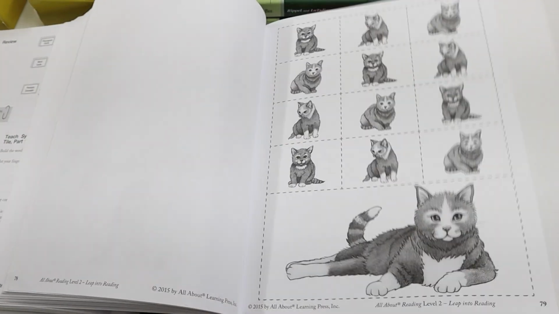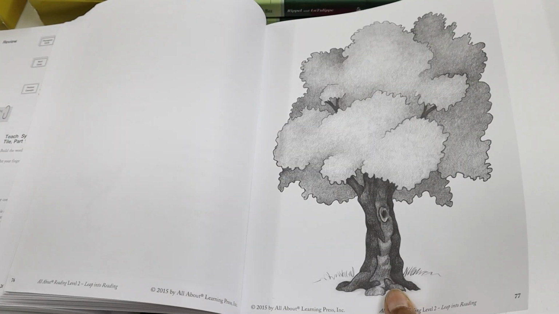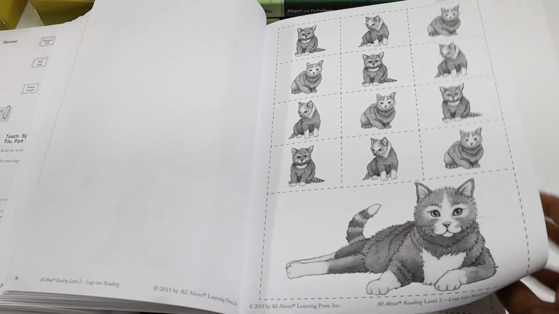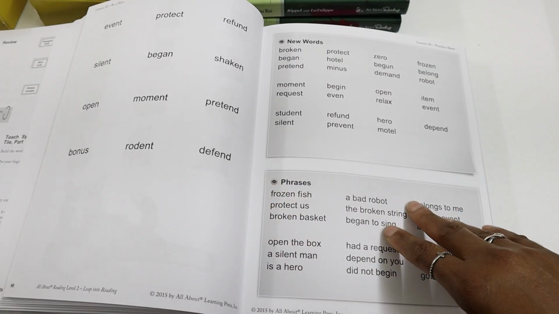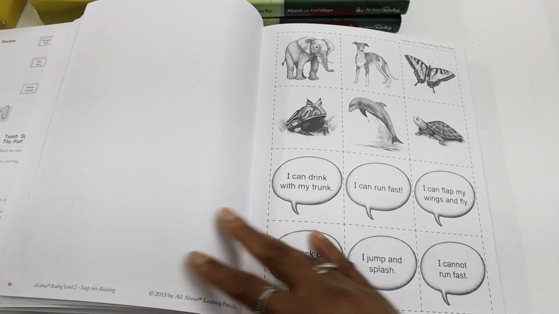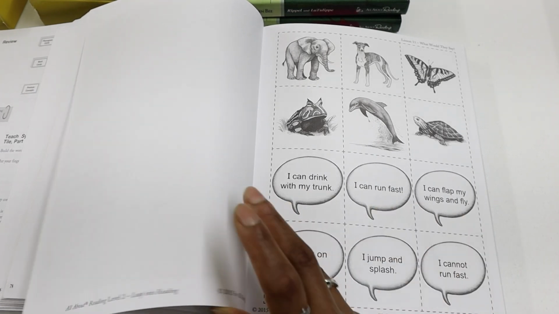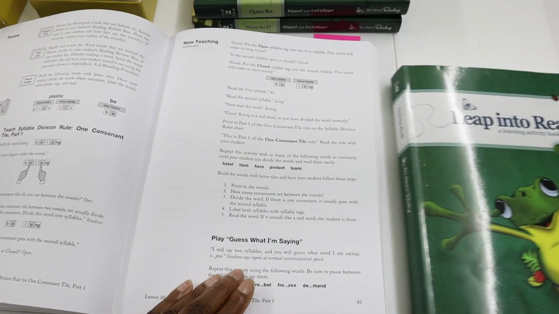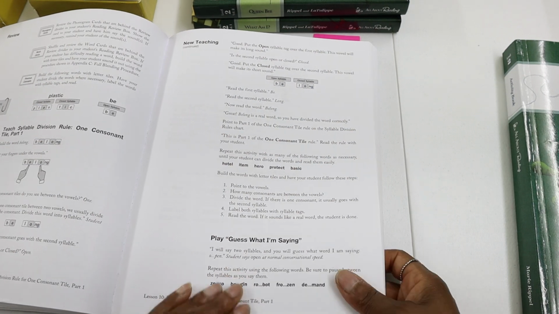All right, so that covers lesson 10. So there's a little thing there. This is the activity book. All right, and that's where it ends. That's the next lesson.